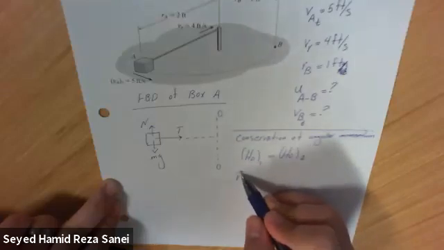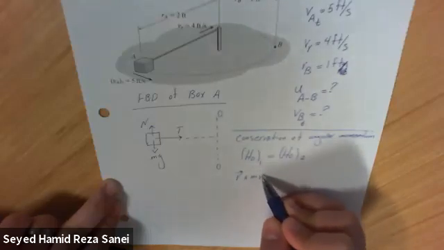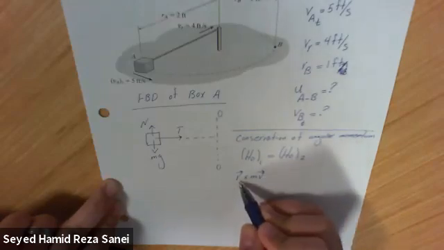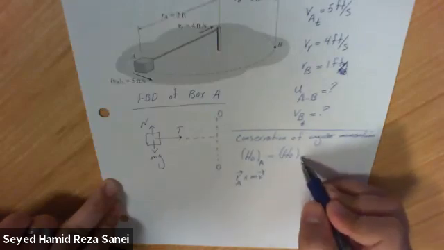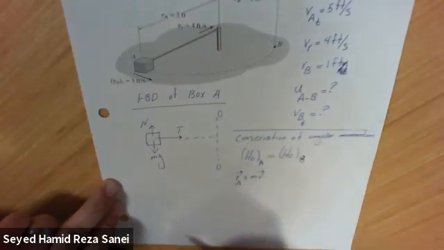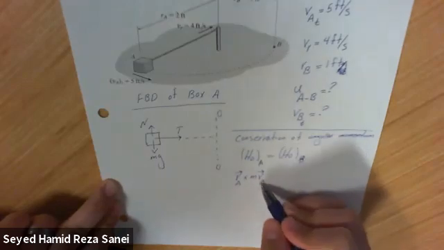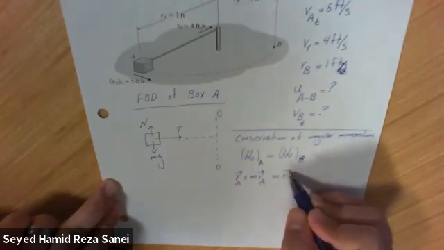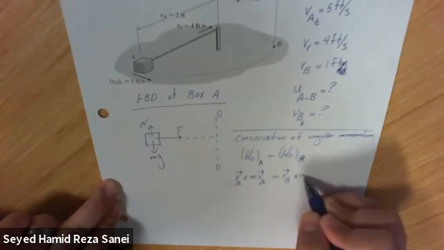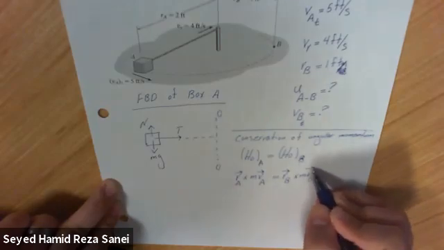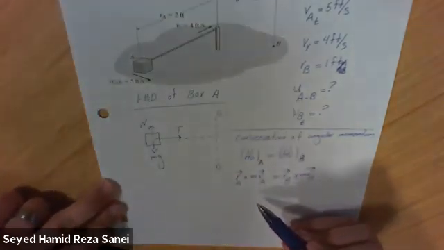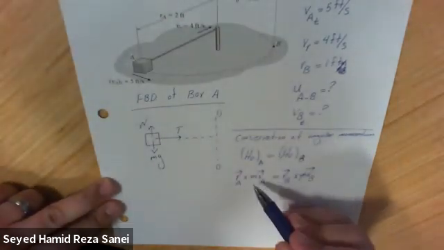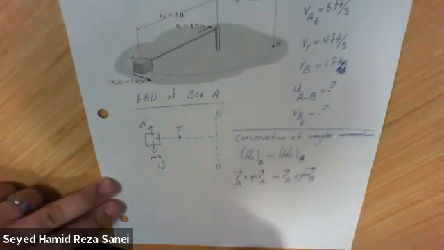The definition is R cross MV, the moment of momentum, in which R is changing. So we call it R here A. We're talking about A and B, so let's name it A and B rather than 1 and 2 to be more accurate. The velocity at A, also R_B, velocity at B. Again, because it's conservation of angular momentum, we don't have any moment. We can cross out M from both sides to make it simpler.